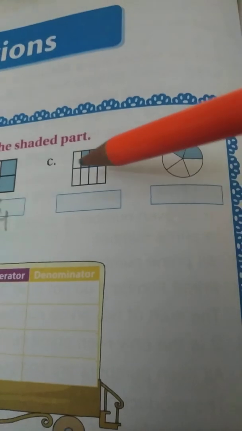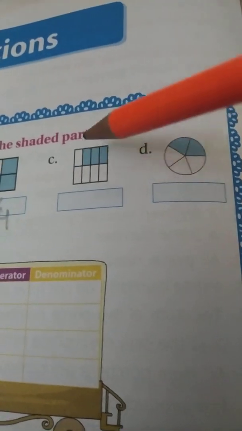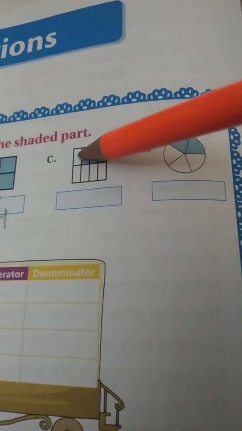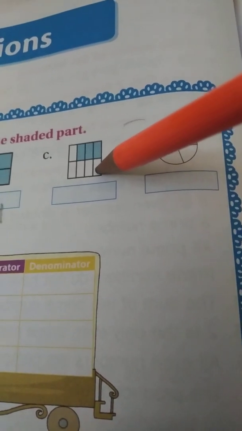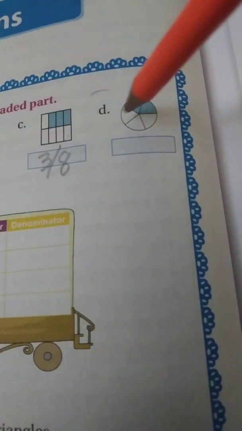Here, see here, how many are shaded? This is also a square shape. 1, 2, 3, 4, 5, 6, 7, 8. Among it, 3 are shaded, no? So 3 by 8.